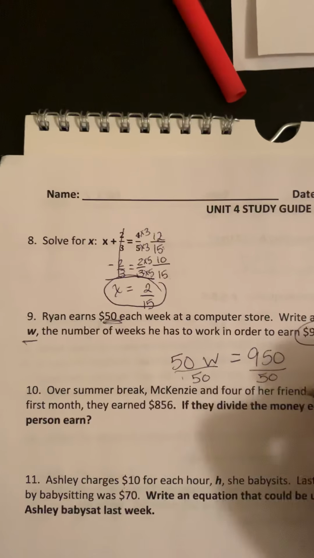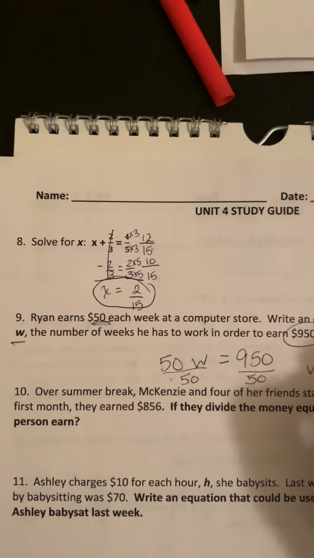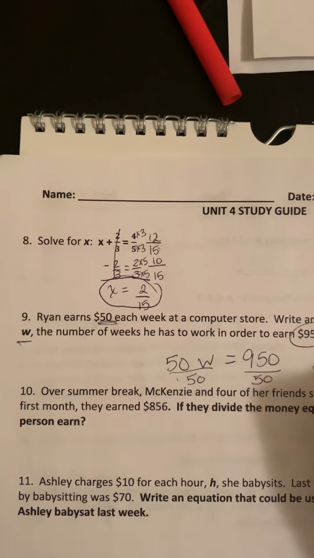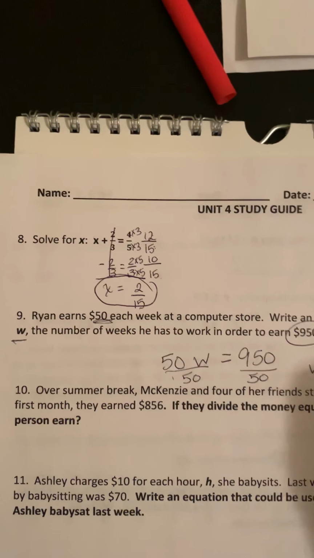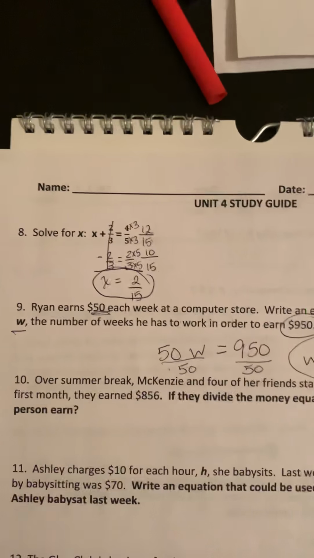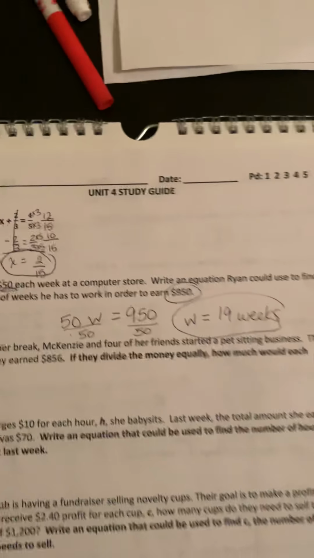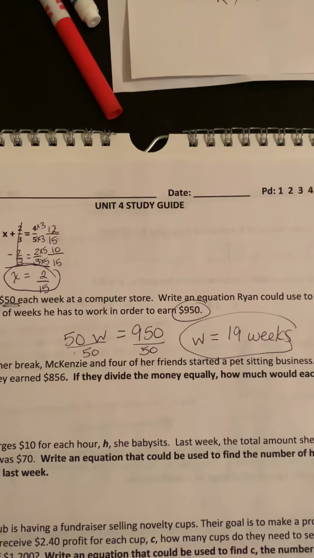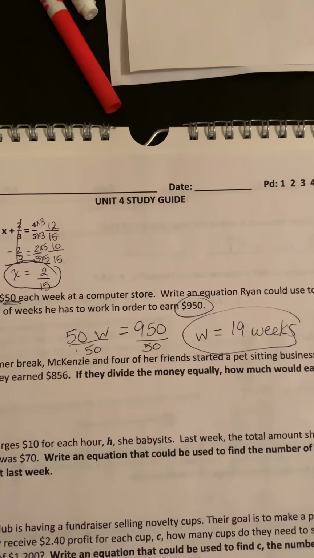And then I'm going to have to write it over here. I ran out of room. I made it too big. W equals 19 weeks. So it'll take him 19 weeks in order to earn $950.